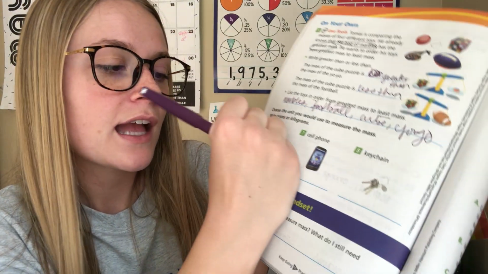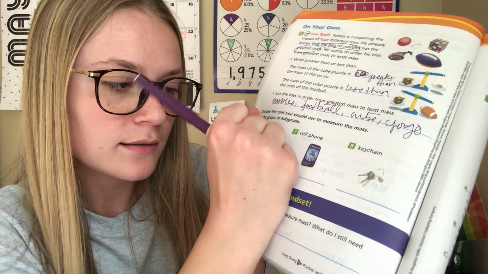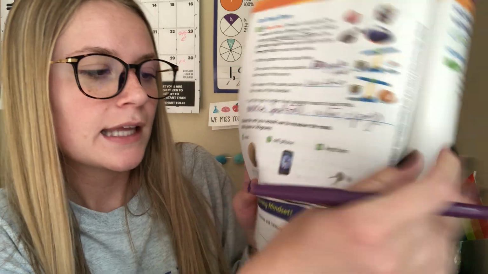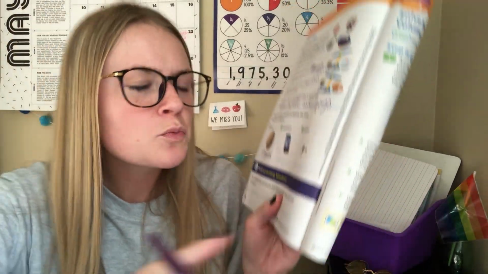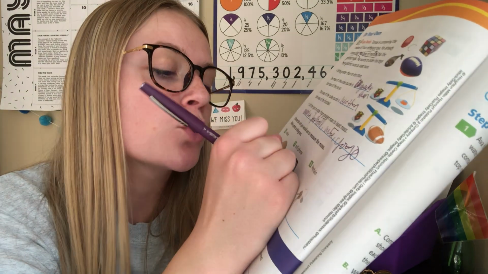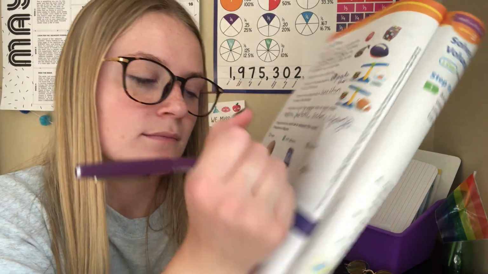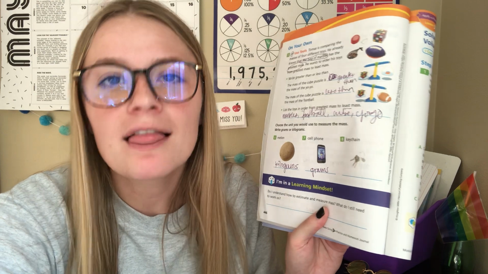All right, then choose the unit you would use to measure the mass, right? Grams or kilograms. A melon, another fruit, but a much heavier fruit. So we would probably use kilograms. It's bigger, it's heavier. Kilograms. And then a cell phone, some cell phones can be pretty heavy, but I would say typically you would use grams. They're not as heavy as like a melon.